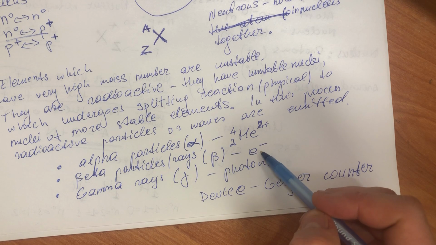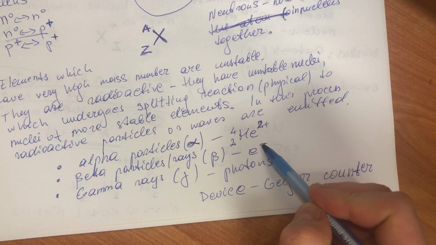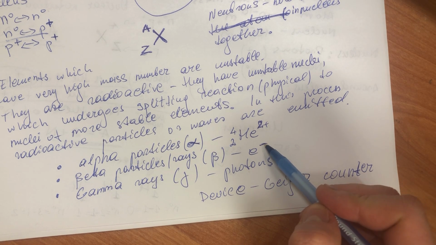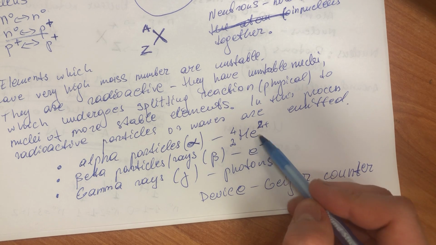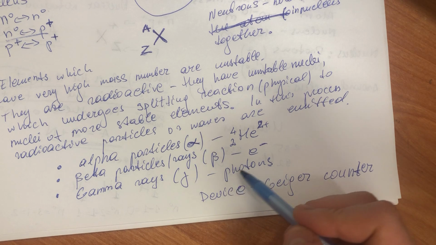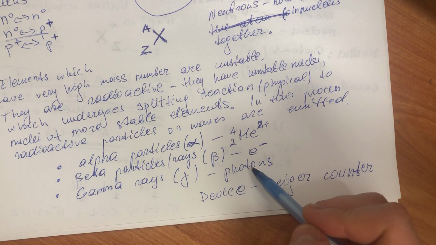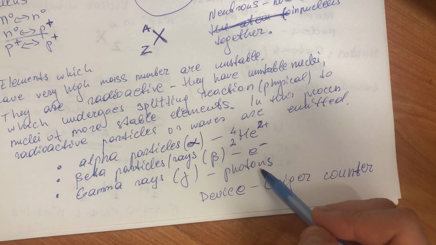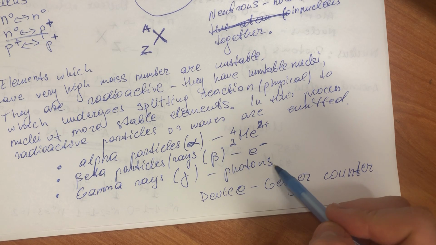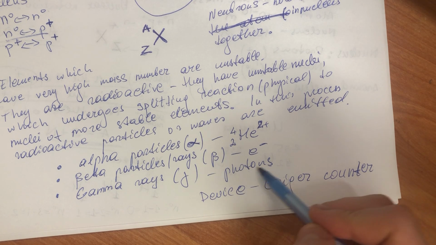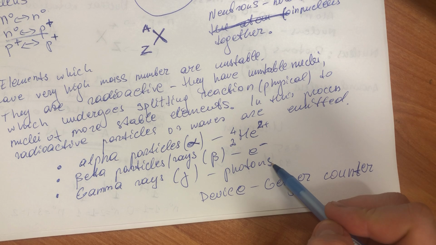Electrons are much lighter than these, and photons are the lightest, and they can penetrate. Gamma rays have short wavelengths, have high energy, and because they are photons, they have basically no mass.